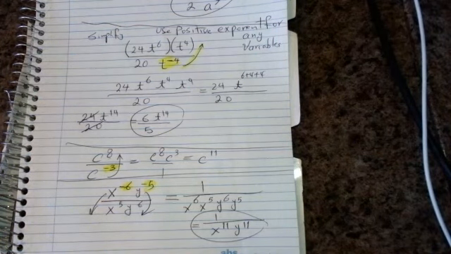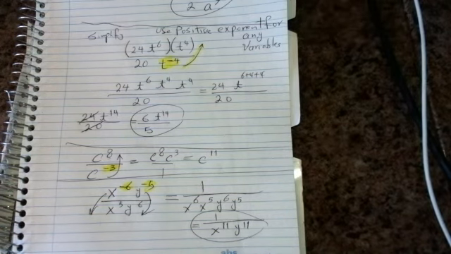All right, so that would be the end of section 5.1.